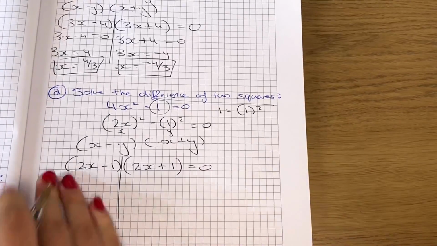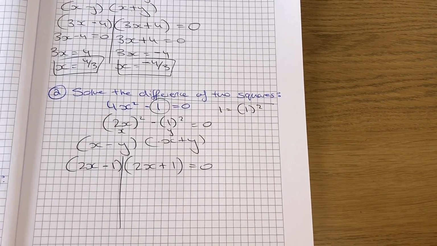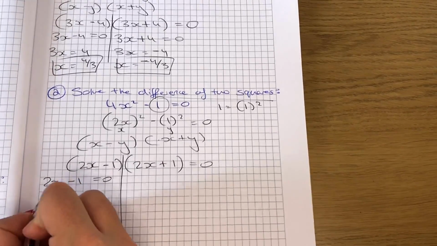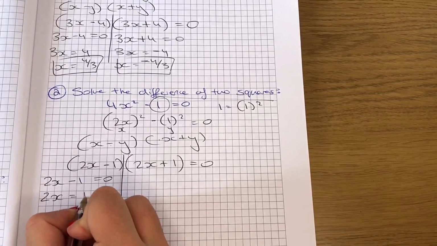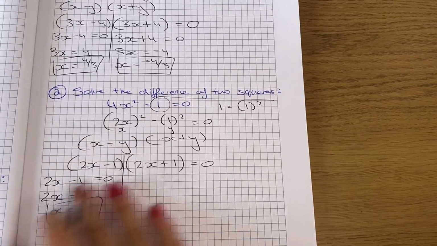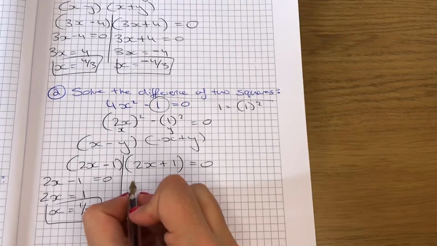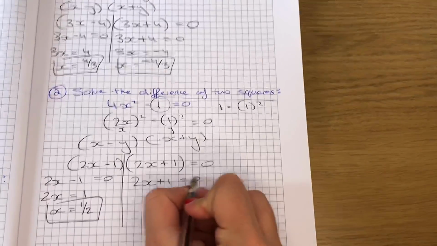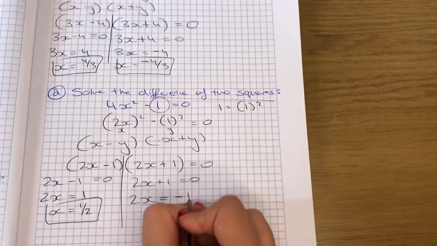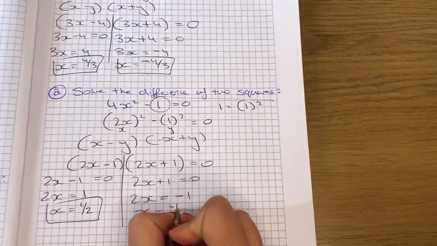Now I'm going to split it down in half, and I'm going to solve. So remembering that all of this is equal to 0, I'm going to take 2x minus 1 is equal to 0, and then 2x is equal to 1, so therefore x is equal to 1 over 2. Now as I turn to 2x plus 1, all equal to 0, I can solve. 2x is equal to minus 1, so therefore x is equal to minus 1 over 2.